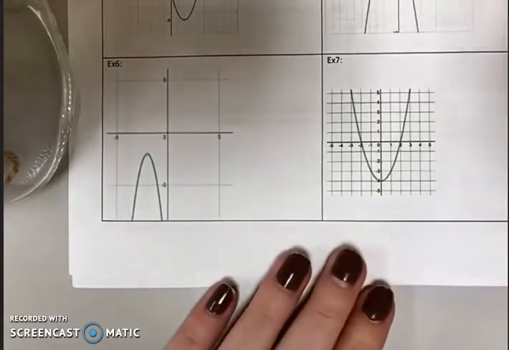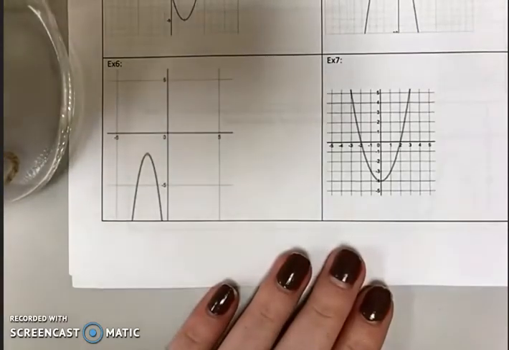Hopefully these try problems went all right for you guys. I'm just going to go over them and make sure that you understand it.